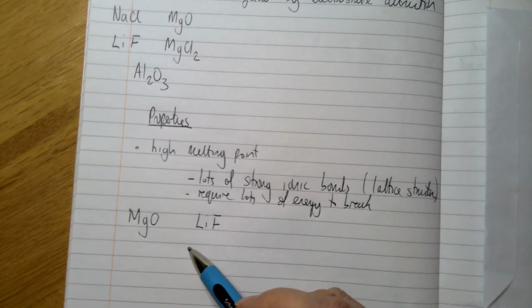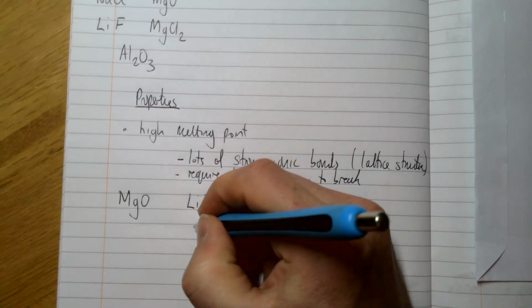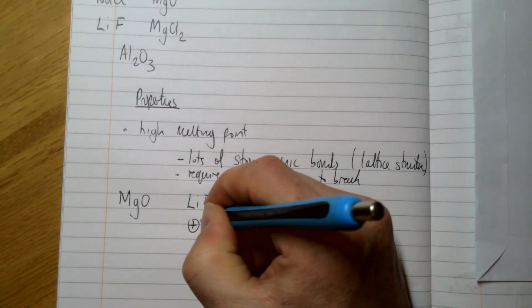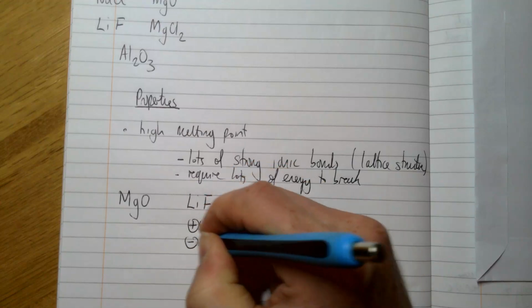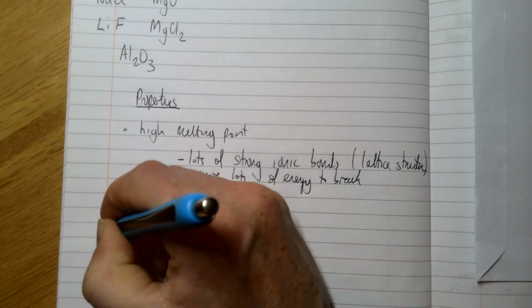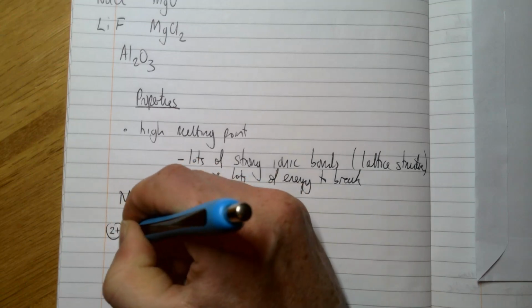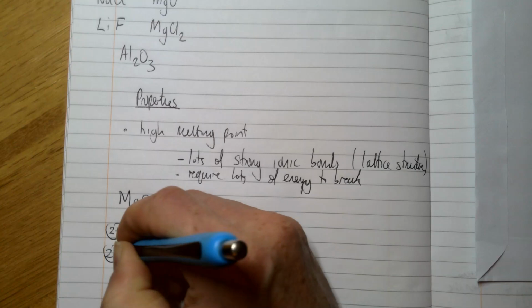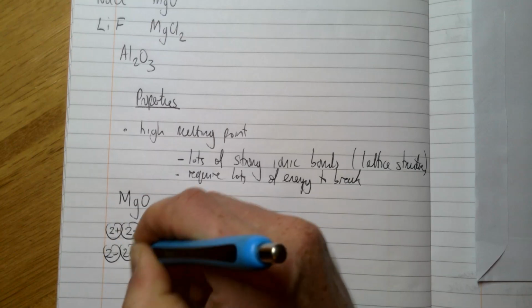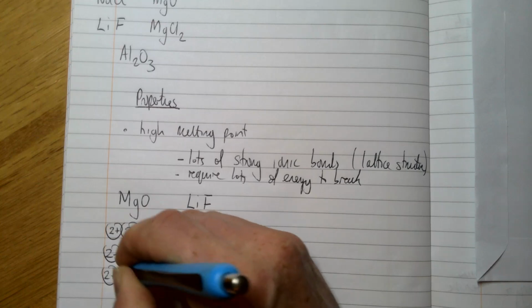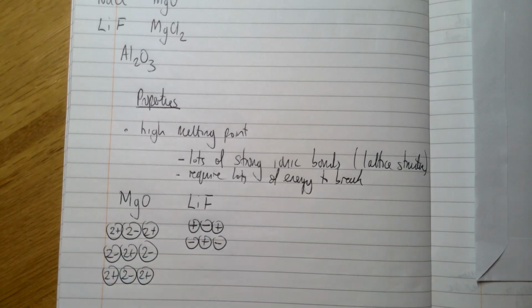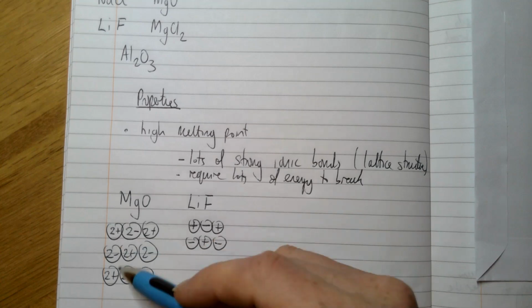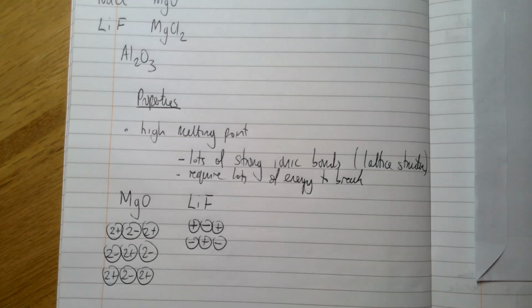Now, this is because of the ions that they form, and we'll see why later on. Lithium fluoride is just like the picture above where we've got 1 plus and 1 minus ions, but magnesium oxide turns out that you form 2 plus and 2 minus ions. And so the bonds are much stronger and require more energy to overcome. And so some ionic compounds have higher melting points than others, because the strength of those ionic bonds can vary depending on the charge and also the size, but mainly the charge of those ions.